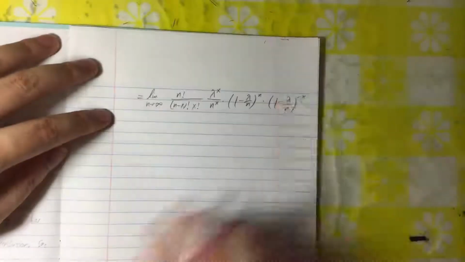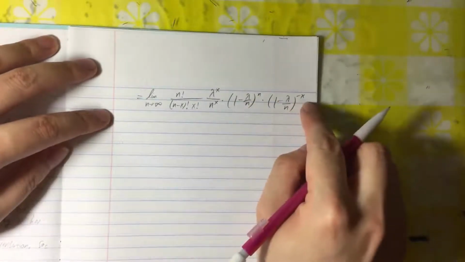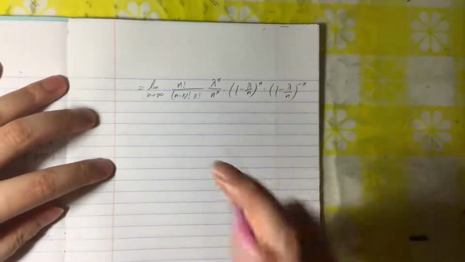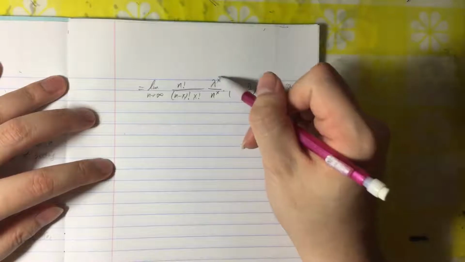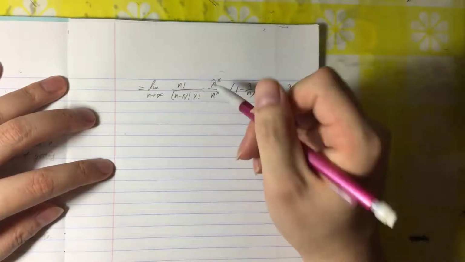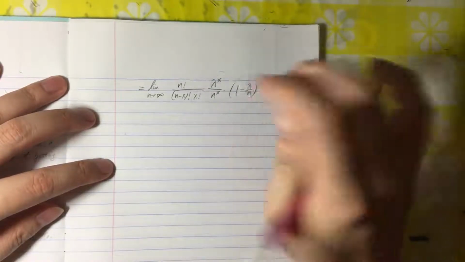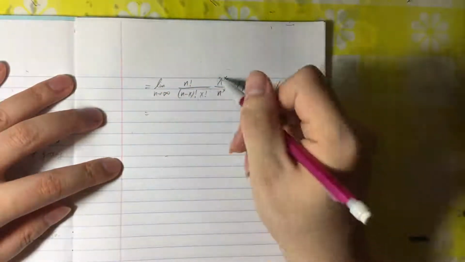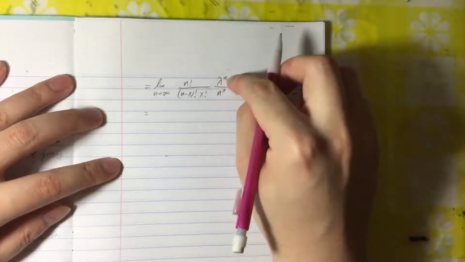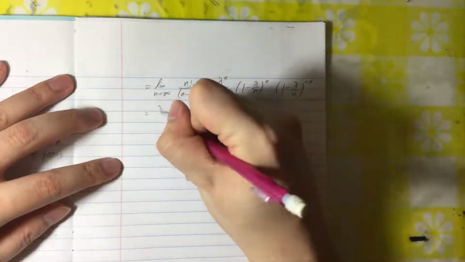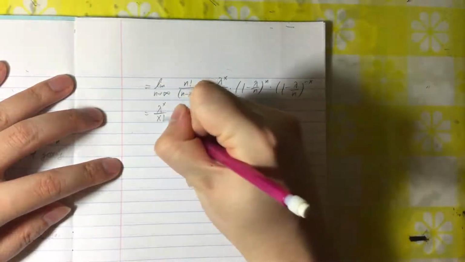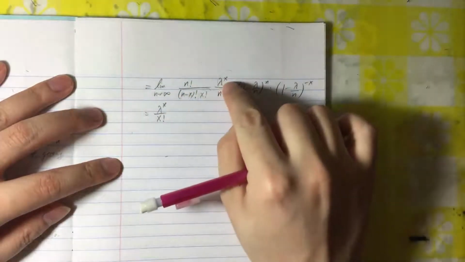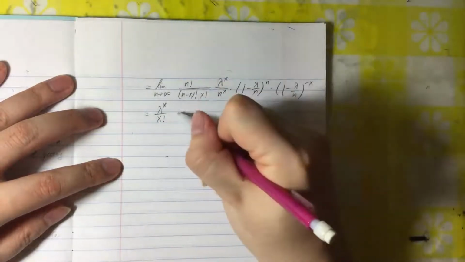The last part can be written as this, to the power n, to the power negative x. Next, we are taking the limit as n approaches infinity. So we treat lambda and x as constants. I can pull them outside. So I pull out lambda to the power x and x factorial outside.